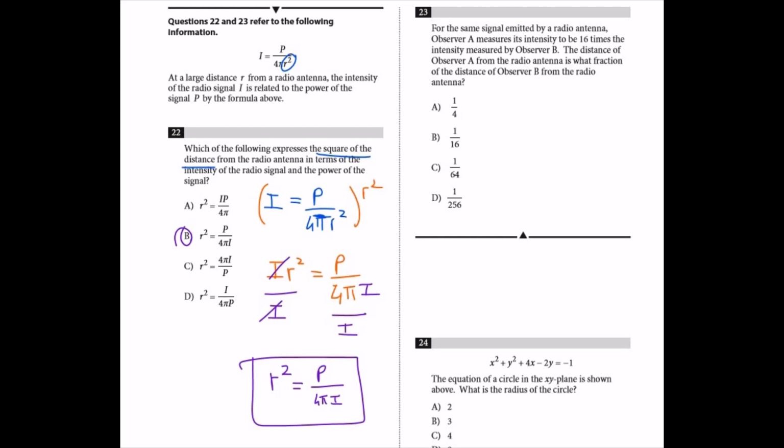For the same signal emitted by the antenna, observer A measures its intensity to be 16 times the intensity measured by observer B. The distance of observer A from the radio antenna is what fraction of the distance of observer B from the radio antenna? So we have observer A with the same function, I_A r squared A, the observer A, is equal to 16 times r squared B.